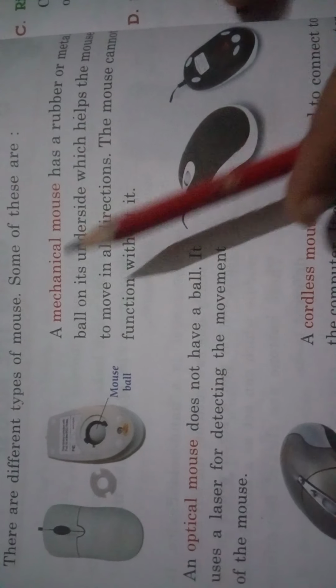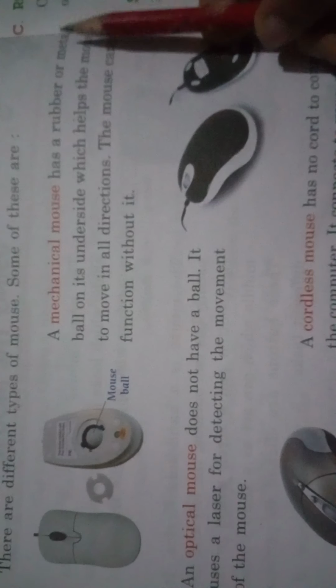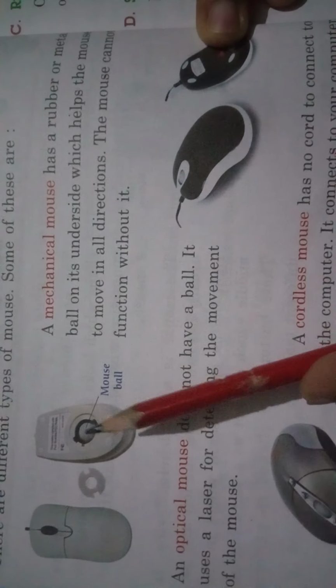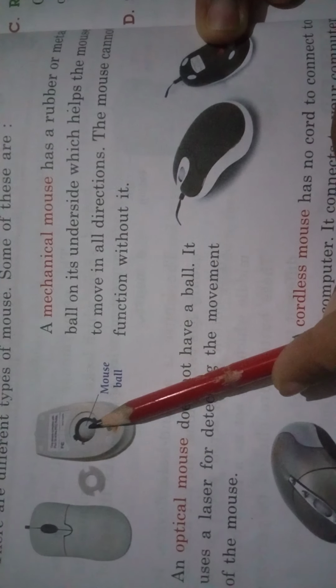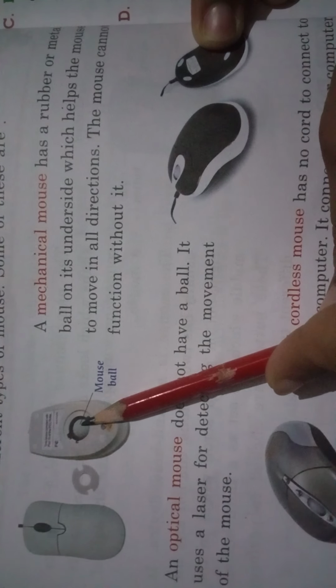Now we will read. A mechanical mouse has a rubber or metal ball on its underside. You can see this ball. This is a metallic or rubber ball.